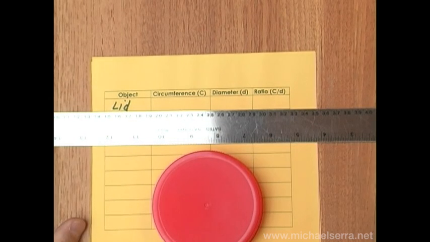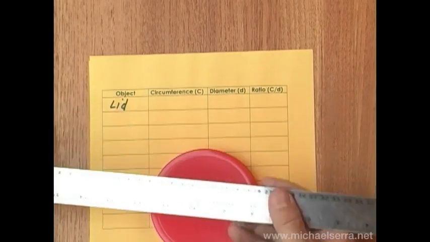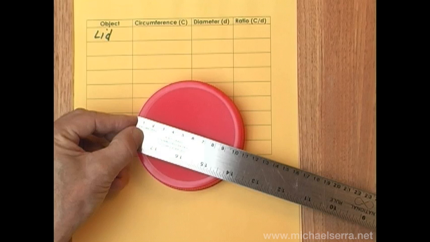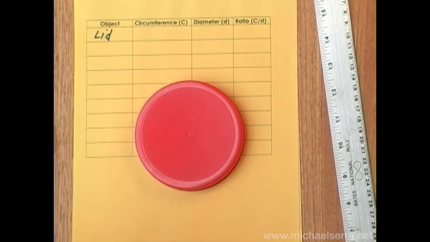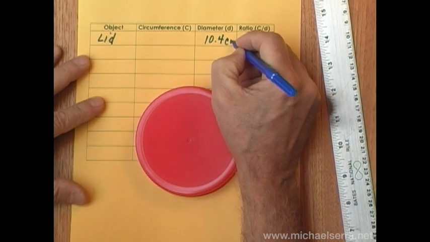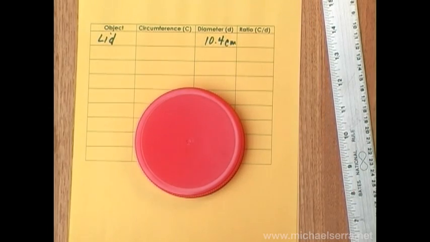in centimeters, and then we're going to record the diameter, which looks like it's approximately 10.4. Now we're going to measure its circumference.